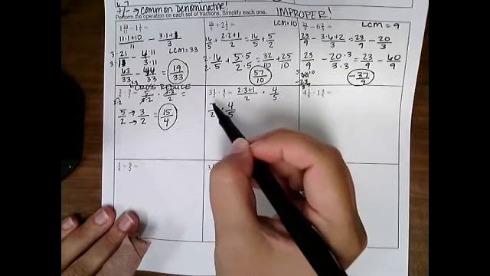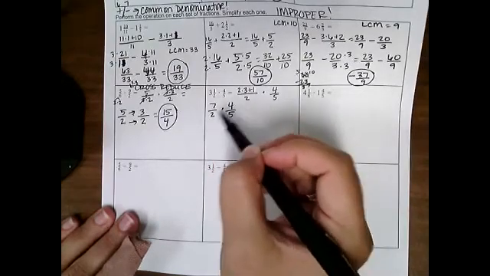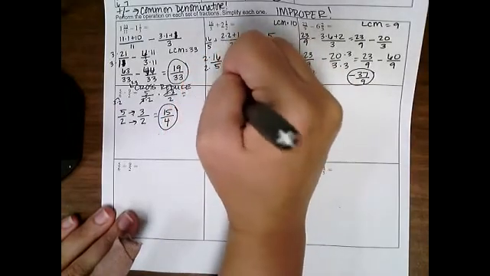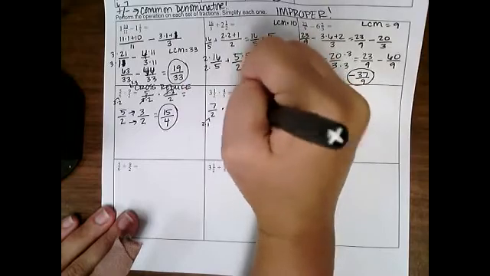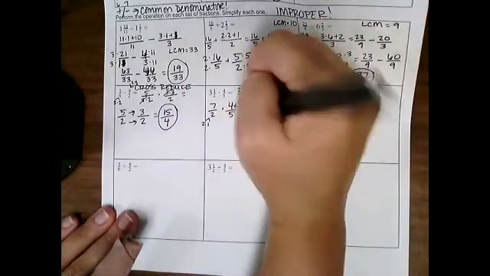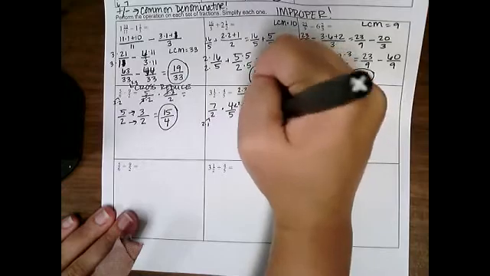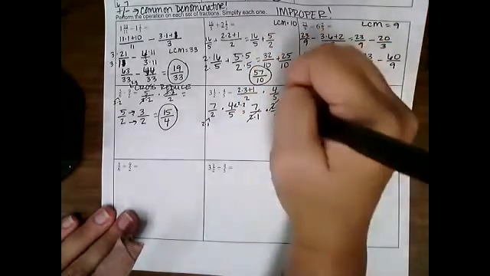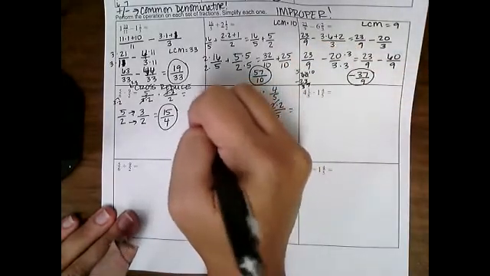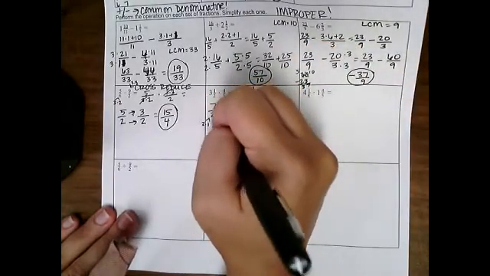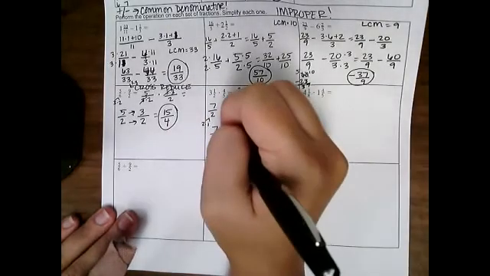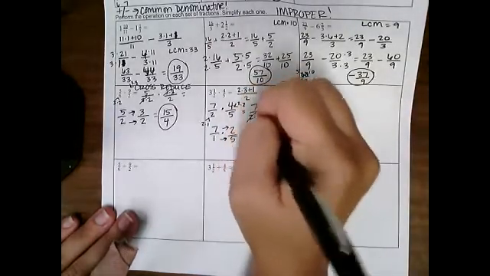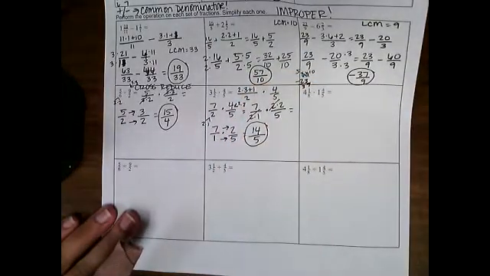But now I'm going to look crisscross. 7 and 5 don't have anything in common, but 4 and 2 do. 2 is 2 times 1. 4 is 2 times 2. So I have 7 over 2 times 1 times 2 times 2 over 5. I can cancel out my 2's. So now I've got 7 over 1 times 2 over 5. Now multiply straight across. 7 times 2 is 14. 1 times 5 is 5. My answer is 14/5.